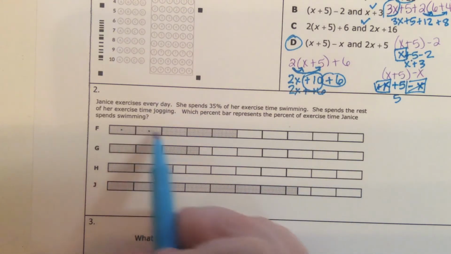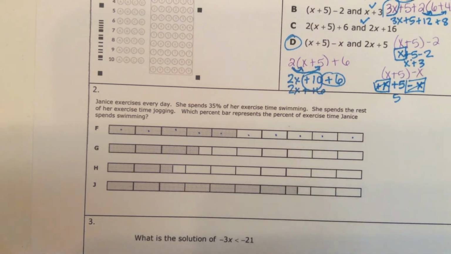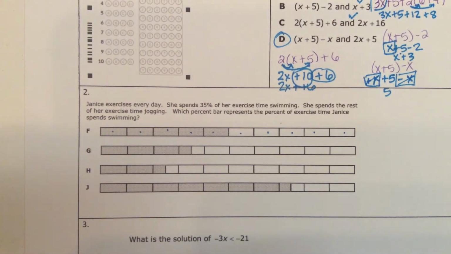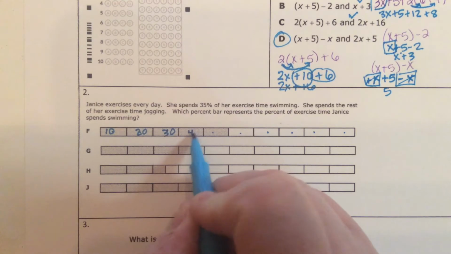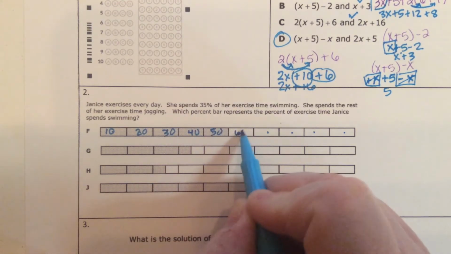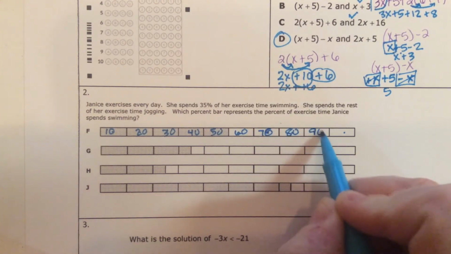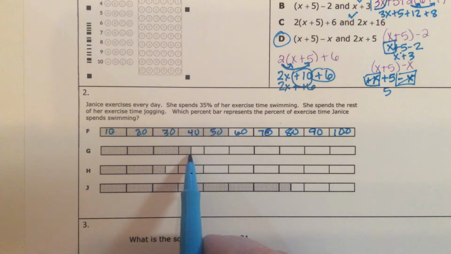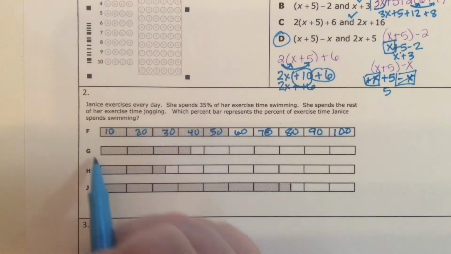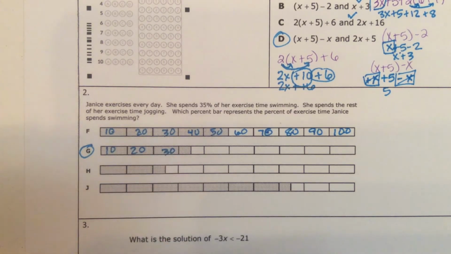Okay, so I have 1, 2, 3, 4, 5, 6, 7, 8, 9, 10, and they all have the same size pieces. So if they're each in tenths, this means each one is 10%. So 10 and 20 and 30. Right, we could go like this on for a while. But now we just want to know which one is at 35%. Well, these are all marked in the tens, right? So I would have to go to 3 1/2. I would have to go halfway to the 40 on the next square. So it is this one because this is 10, 20, 30, and a half of another one, so 35.